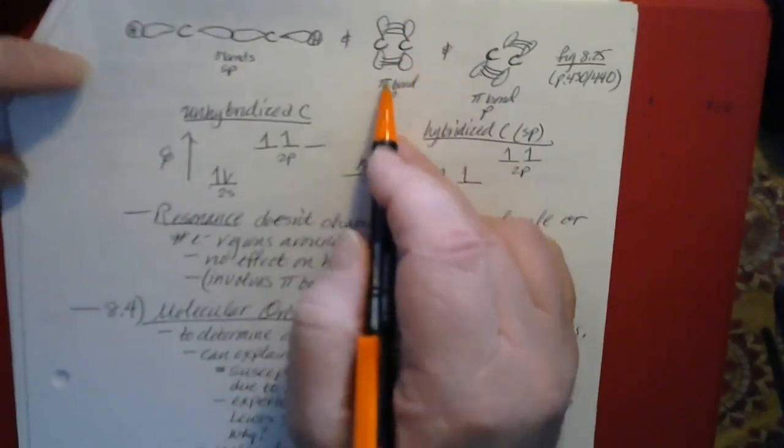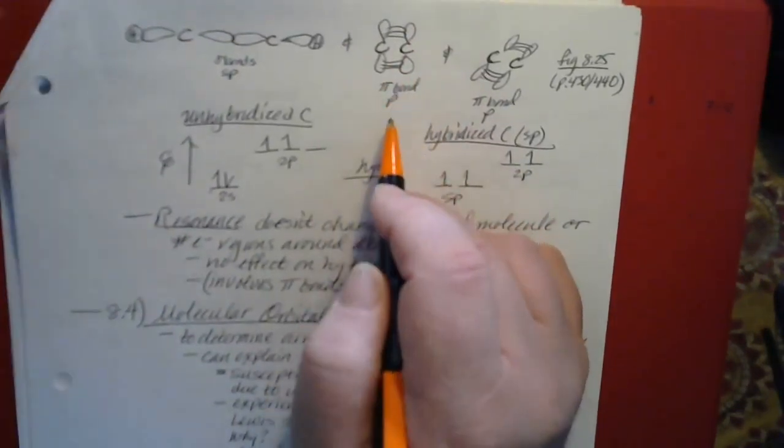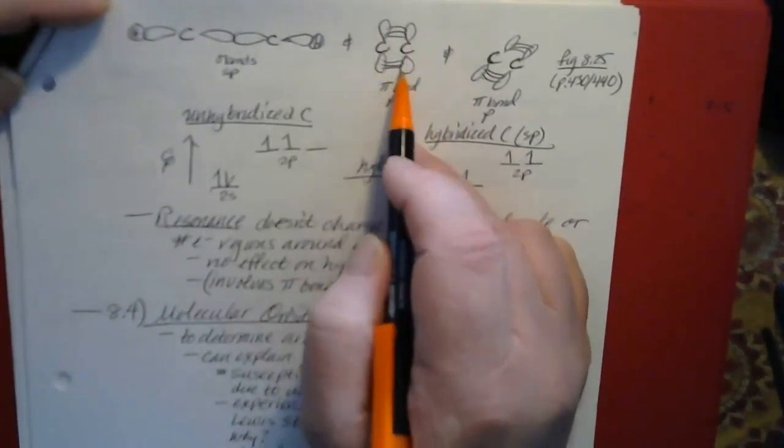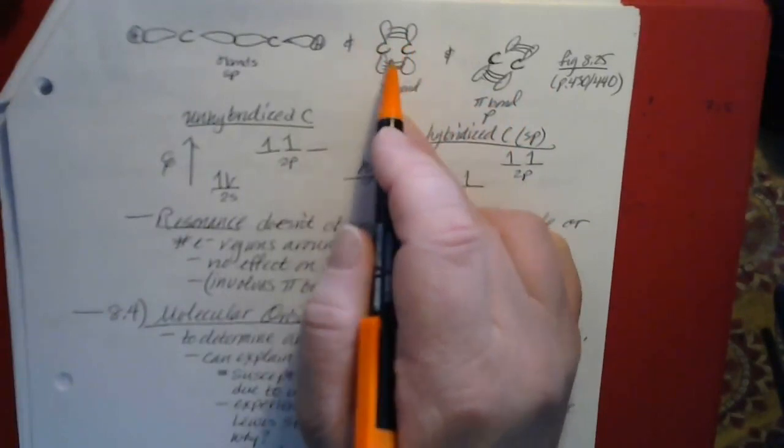Each of them does. For the first pi bond, you'll have side-to-side overlap between the unhybridized p orbitals on the 2 carbons, like so. And I've drawn it with the first pi bond being the vertical, or I guess you'd call that py orbitals that contribute to the first pi bond.